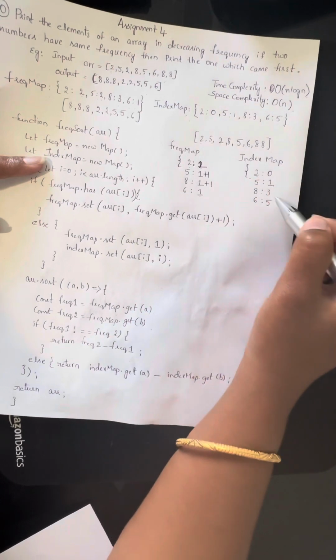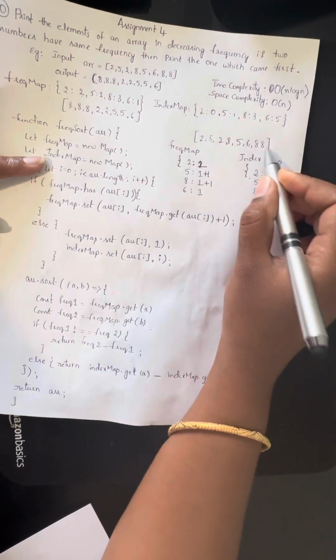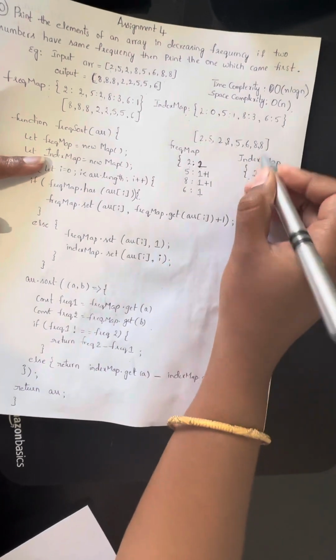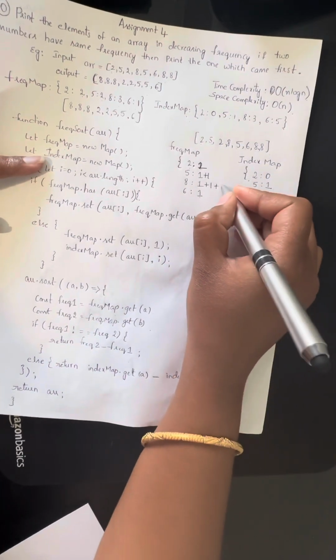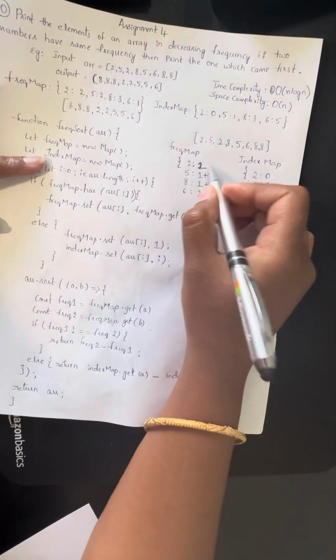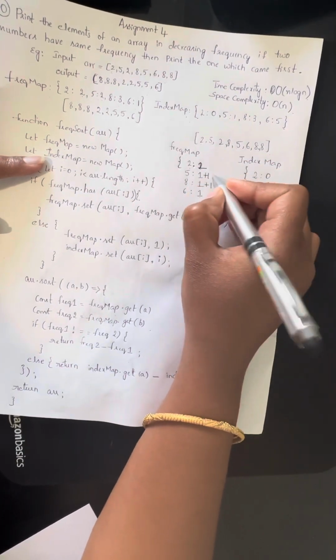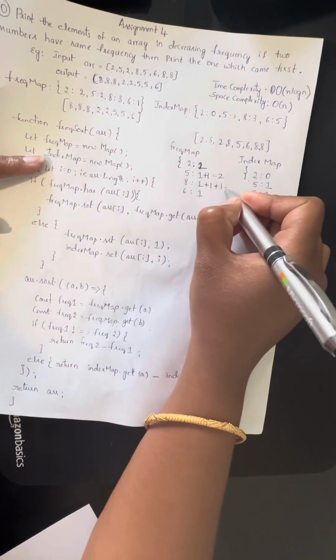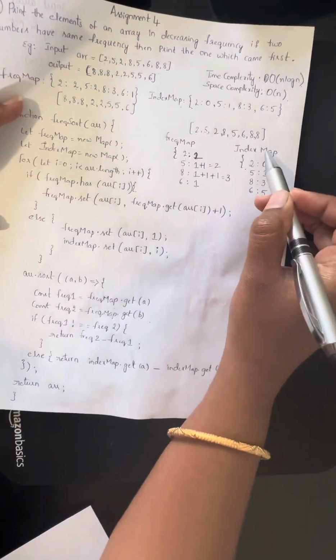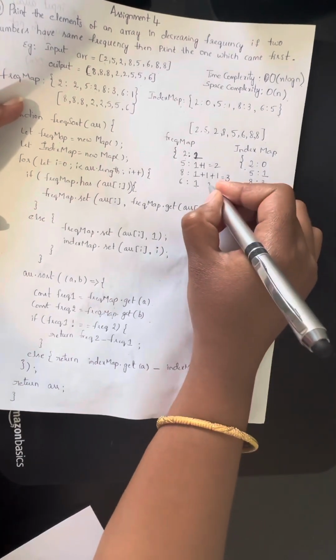Then we already have it in the index map, so we go to the next one, which is 8, and we increment the count by 1. So for 2 the count is 2, for 5 it is 2, for 8 it's 3, and for 6 it's 1, and we have the index map here.